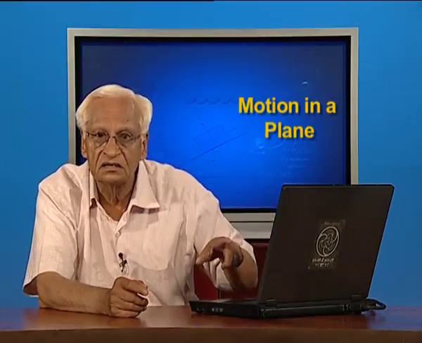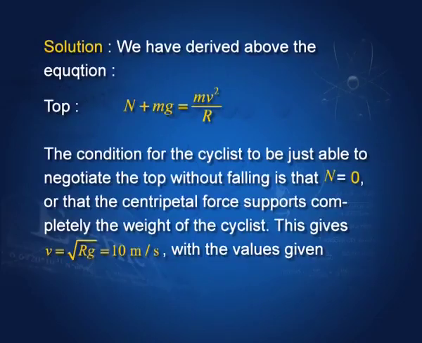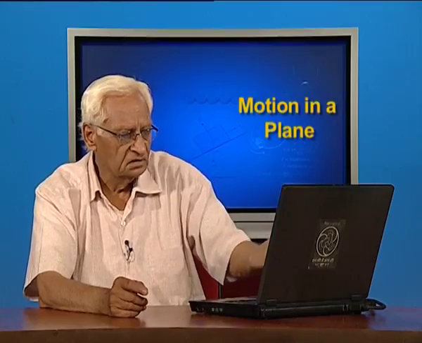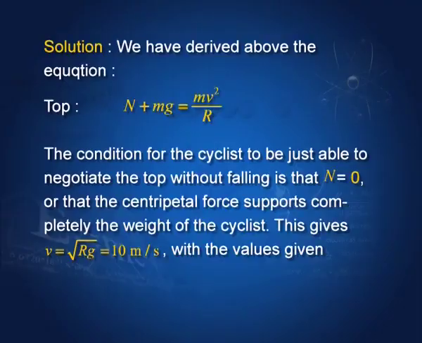And when does it happen that he does not fall? When v is such that mv squared by r is equal to mg, and given the parameters r and g, we can find out what this velocity should be.